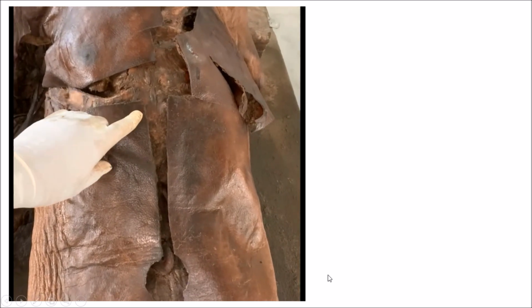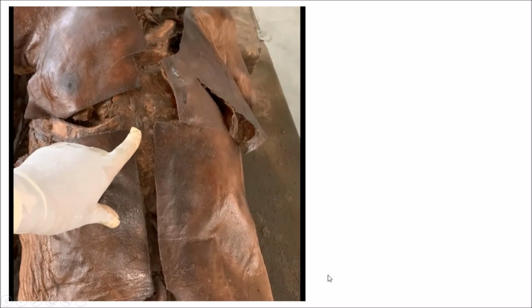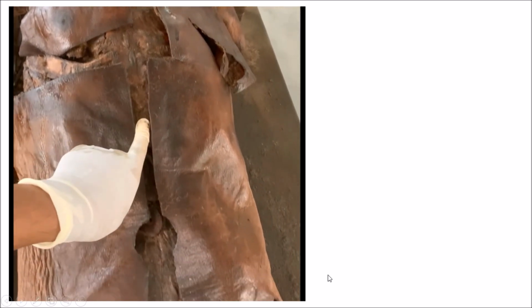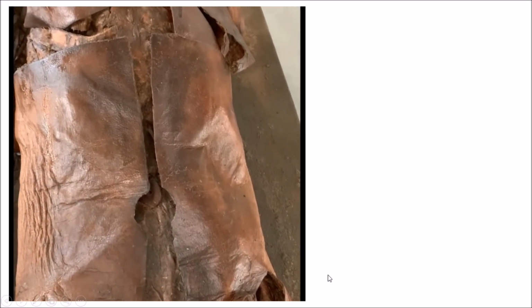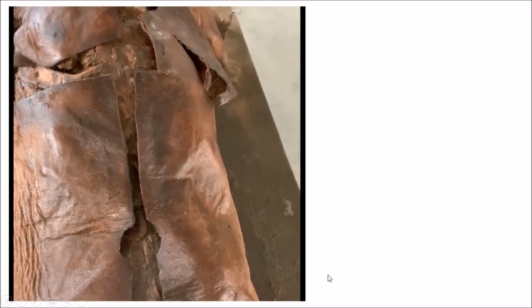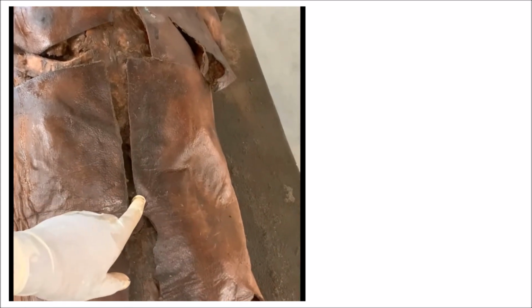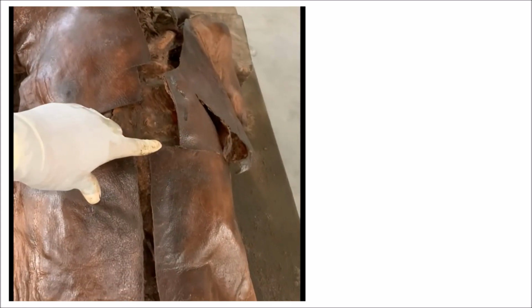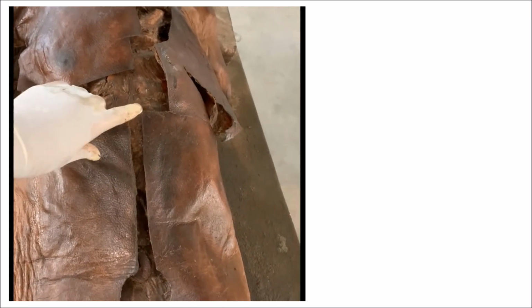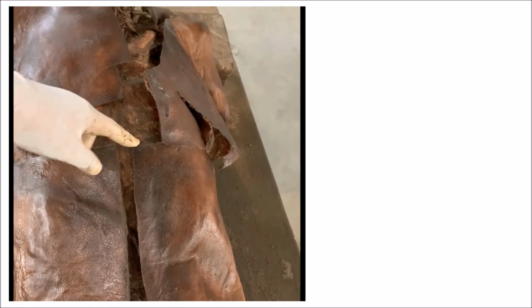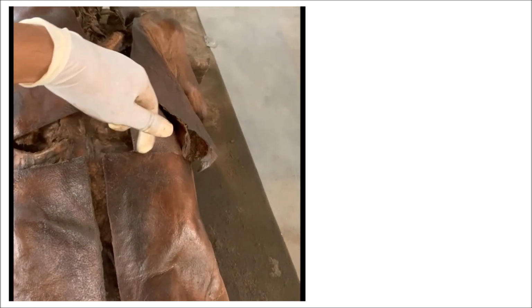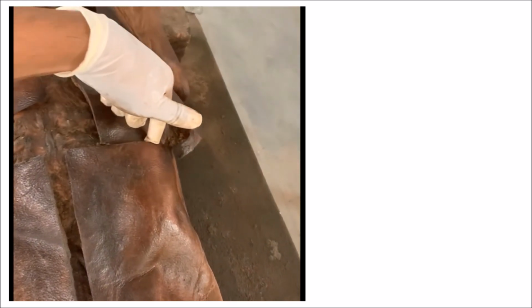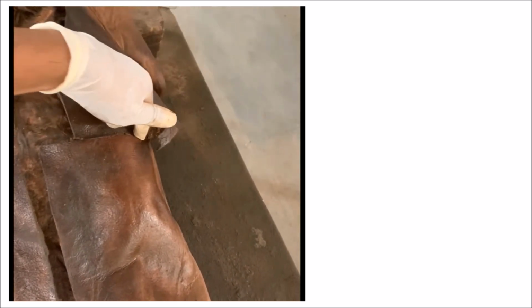At first, I will make a longitudinal incision from the xiphisternal junction to the top of the symphysis pubis, and make a semicircular incision around the umbilicus. Then, from the first point of my first incision, I will make a transverse incision laterally up to the mid-axillary line. Here is the mid-axillary line.